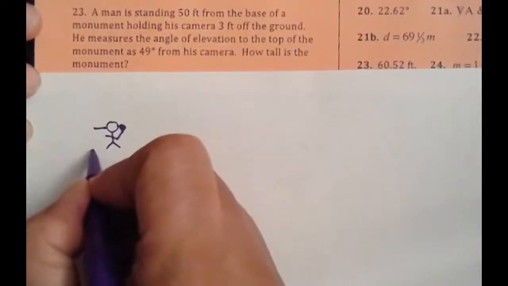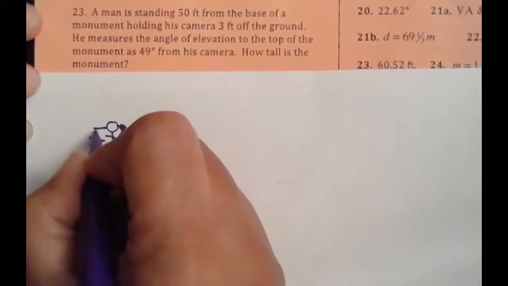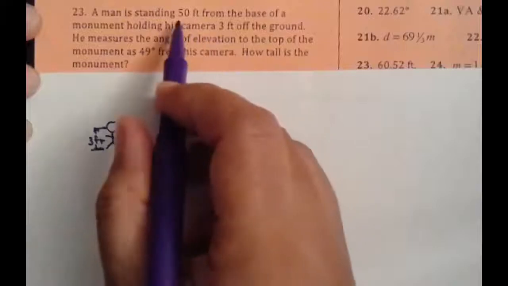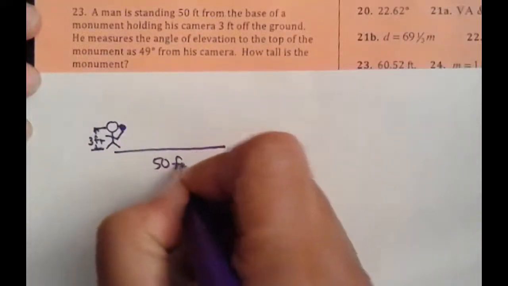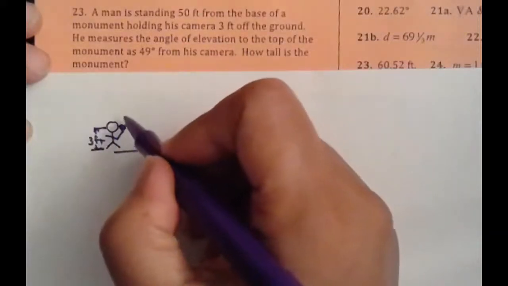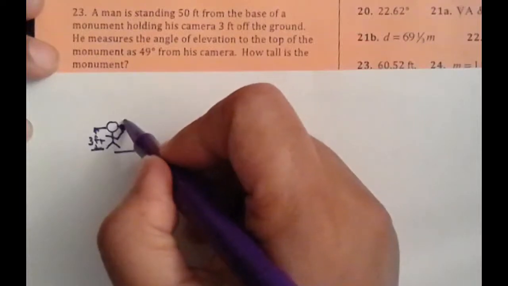He measures the angle of elevation, so from his eyes, he's measuring it to the top of the monument. And this is 49 degrees from his camera. How tall is the monument?